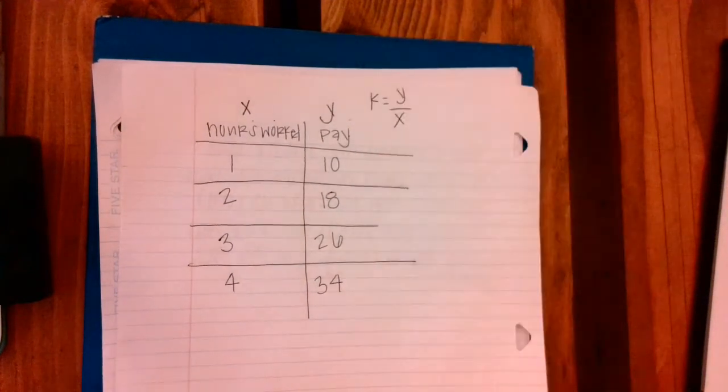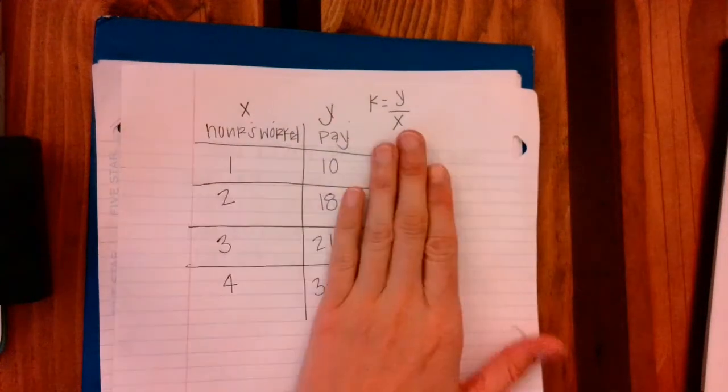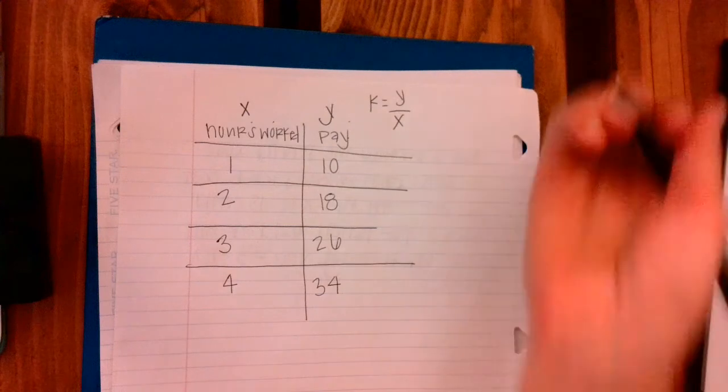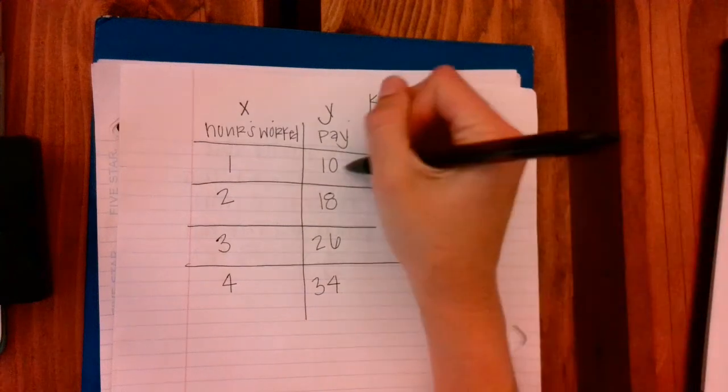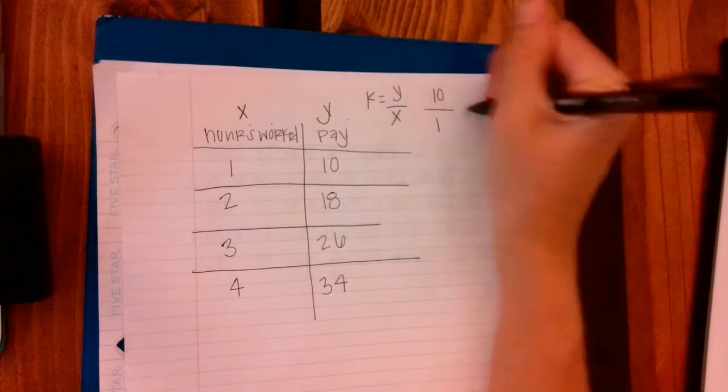So we are taking an ordered pair and we are putting our y over our x. We're putting our y over our x, because again, we're moving from our x to our y. That is what our constant of proportionality tells us. Alright, so I have a y of 10 and an x of 1.